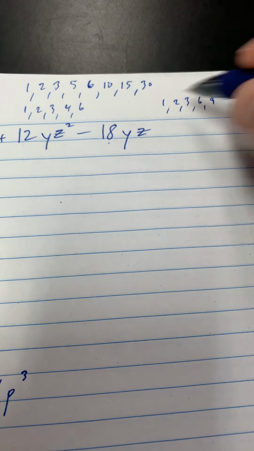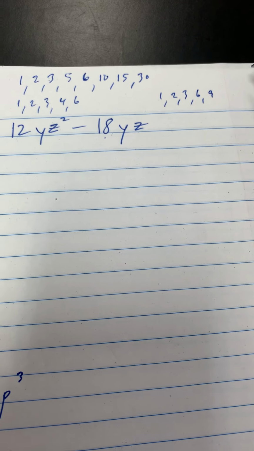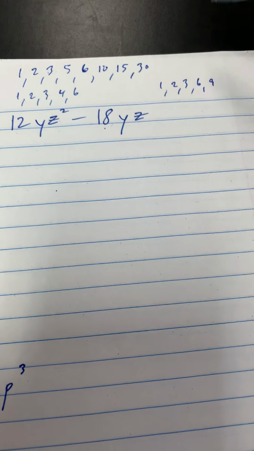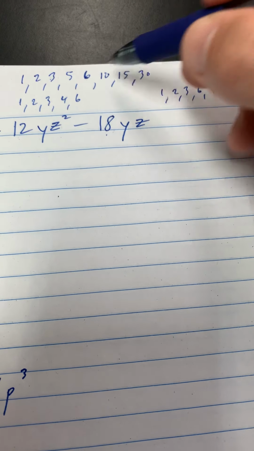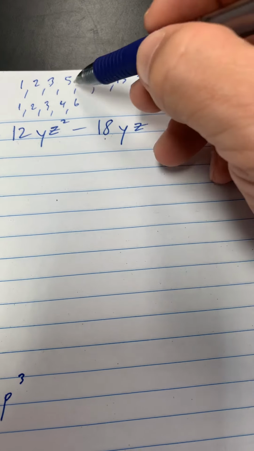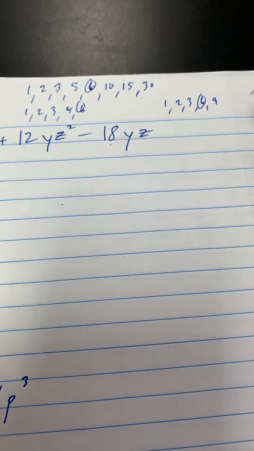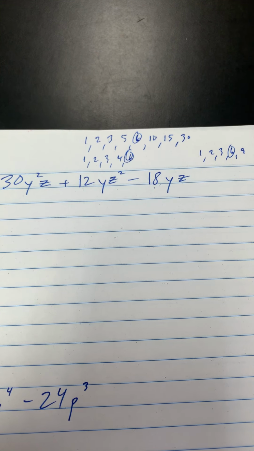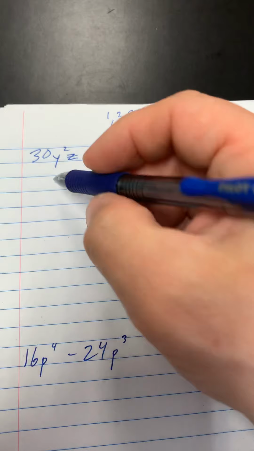So there's our factors of 18. Now I know I'm doing it a little bit differently, but what's the highest number that these all have in common? Well, 6. Right? Yep. So I can pull out a 6.